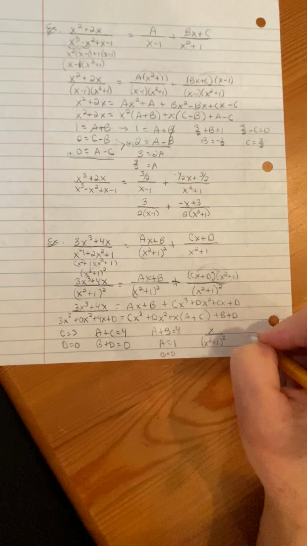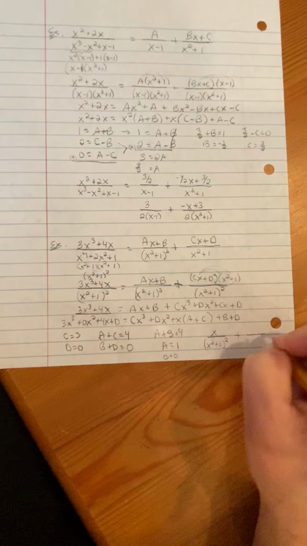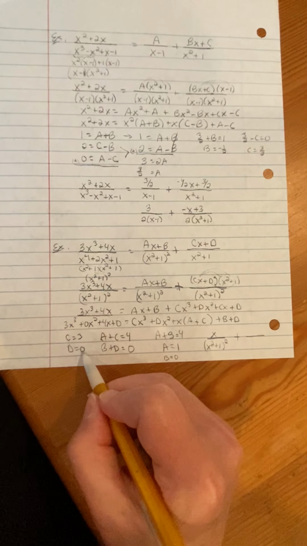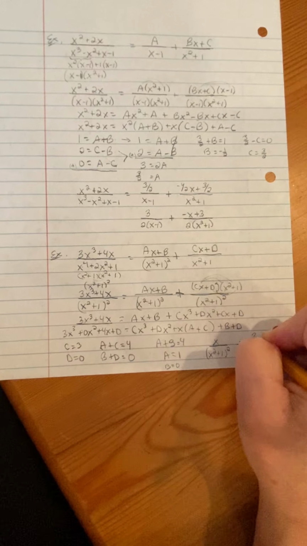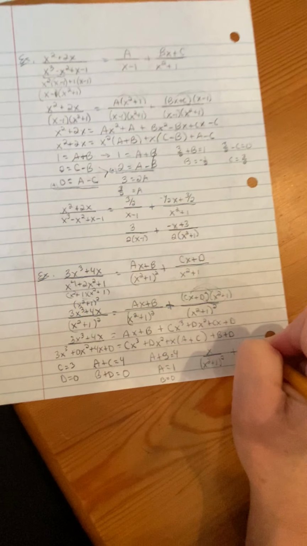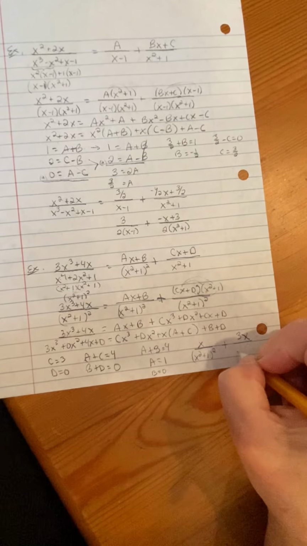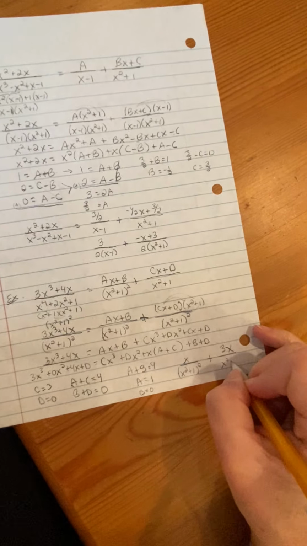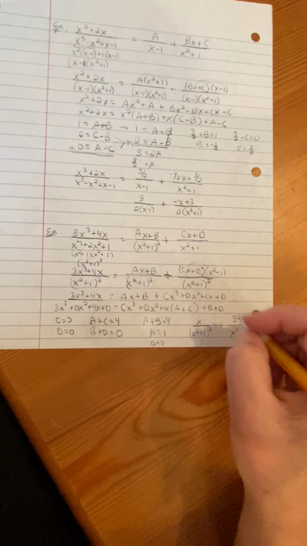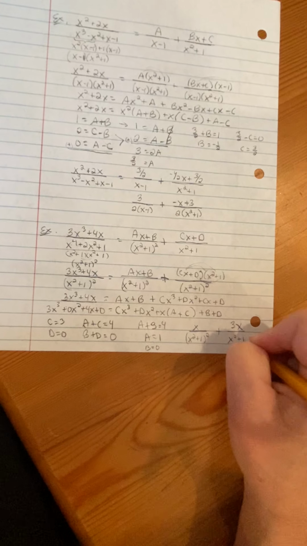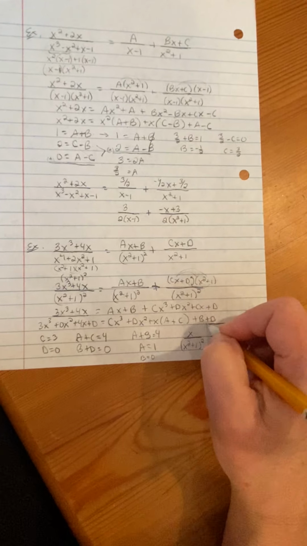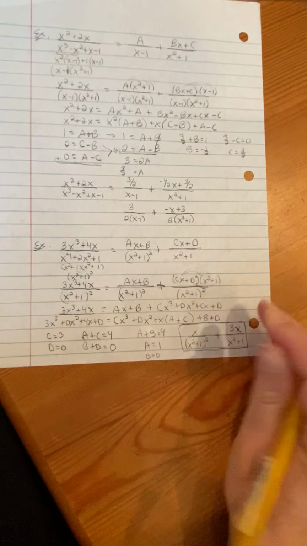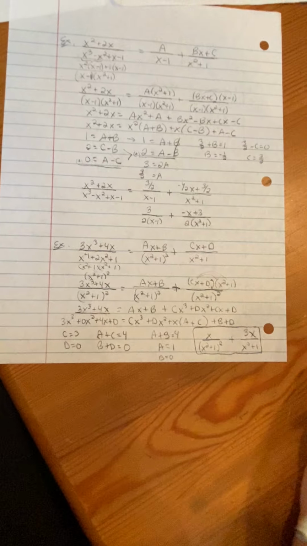And I've got over here with my other fraction, cx plus d, well, the c is 3 and the d is 0, so that's just 3x over, and then it's just x squared plus 1. Sorry, it's hard to write on the bottom of the paper and hold the phone to record at the same time. And then that's it, okay? And then this would be the partial fraction decomposition to that original problem.